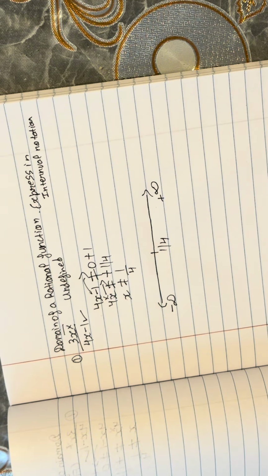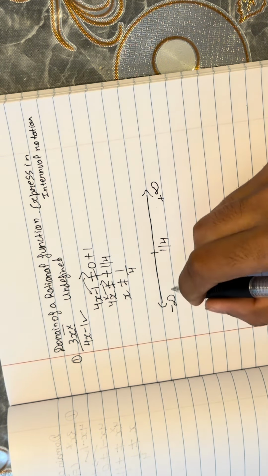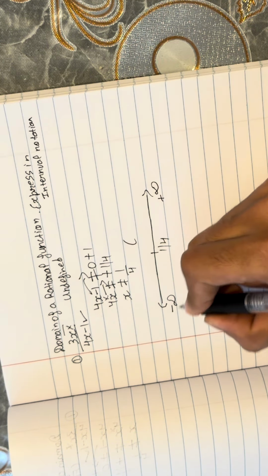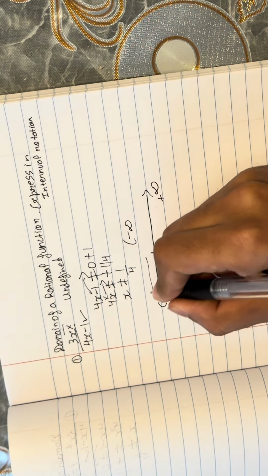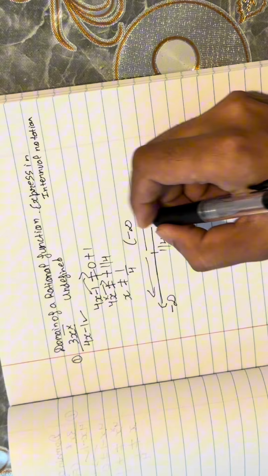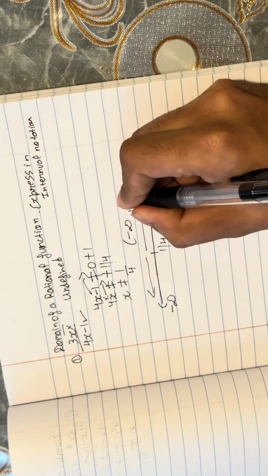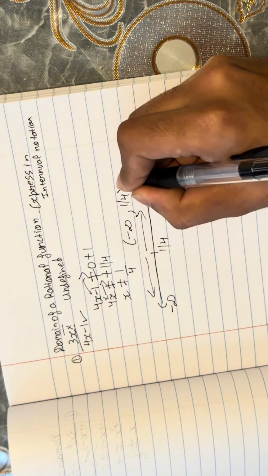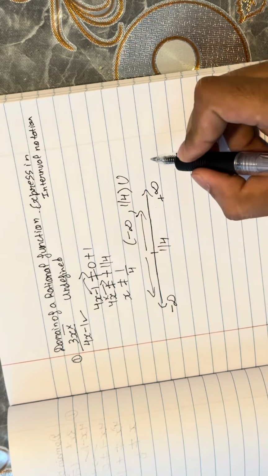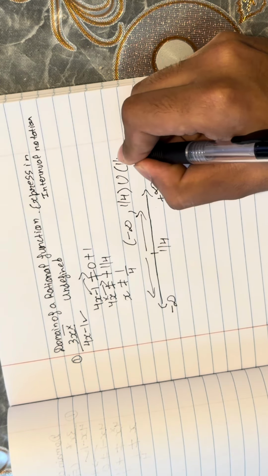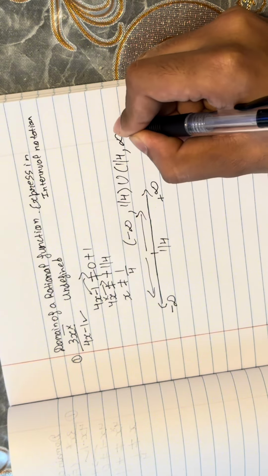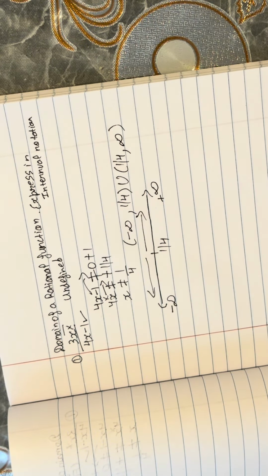So in interval notation, the value of x is parentheses, negative infinity to 1 by 4, union 1 by 4 till positive infinity. I hope you understand this question.